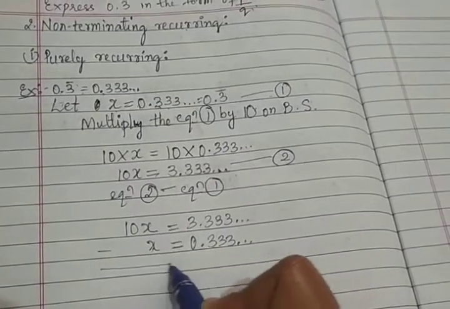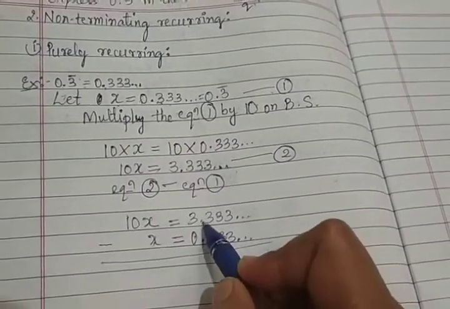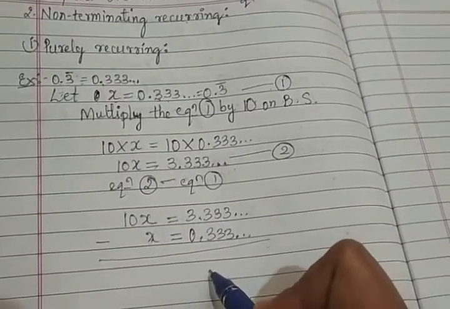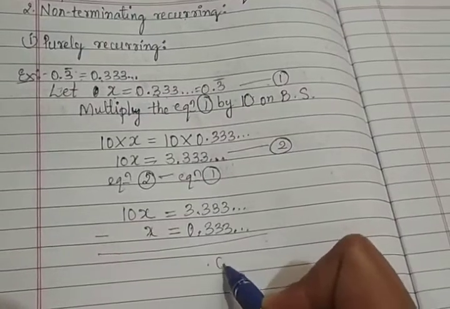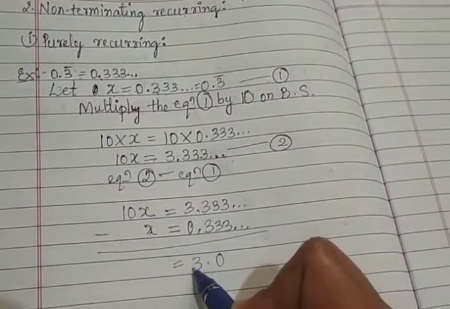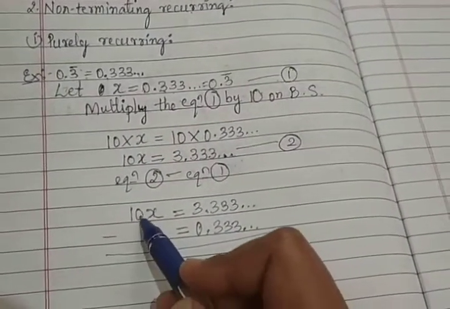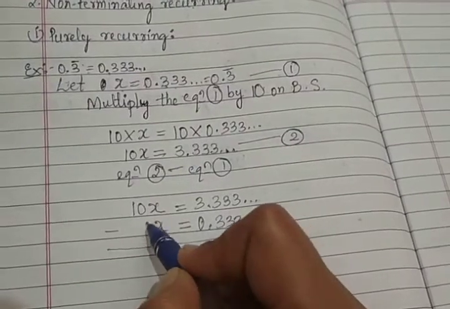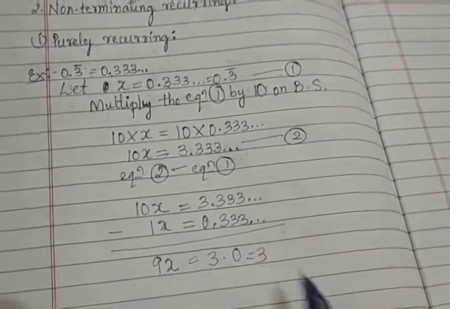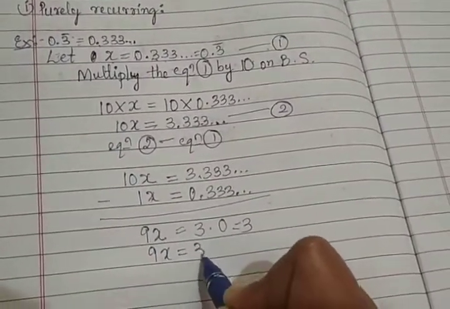Now you see, after the decimal all the digits are the same. They are repeating infinite times. So after the decimal the number that remains is 0. Before the decimal, 3 minus 0 is 3. So 3.0 means it is 3 only. Now 10x minus x, x means 1x, is 9x. So what remains is 9x is equal to 3.